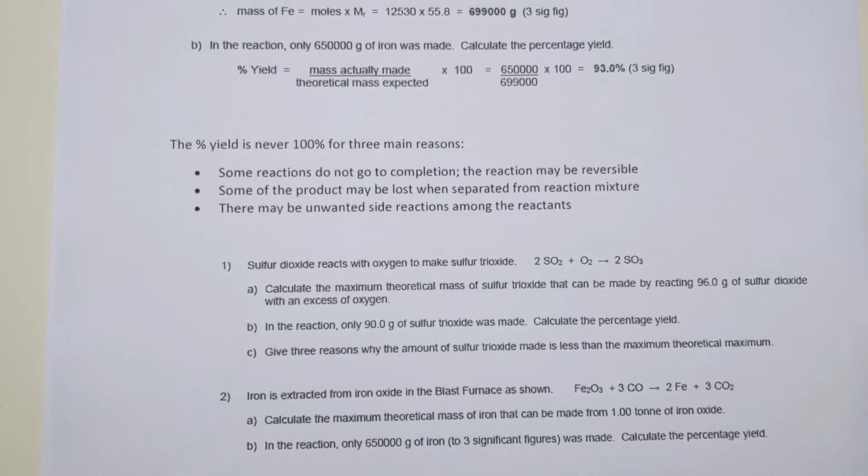Second point is more like a practical chemist point. Some of the product may be lost when separated from the reaction mixture. So that could just be when I'm scooping out my product from my crucible into the dish or the balance to weigh it. I might just lose some. Some might be lost on the spatula or in the crucible. So I can lose stuff just from practical techniques.